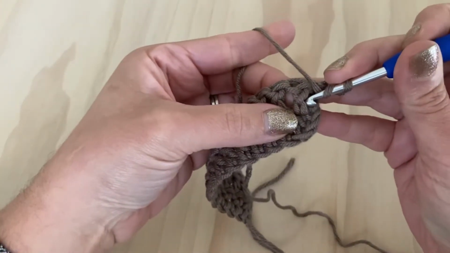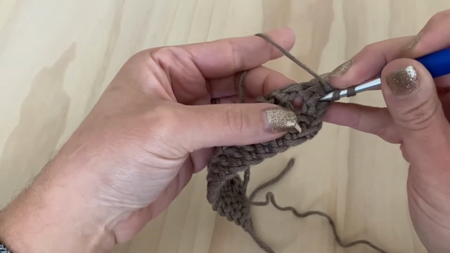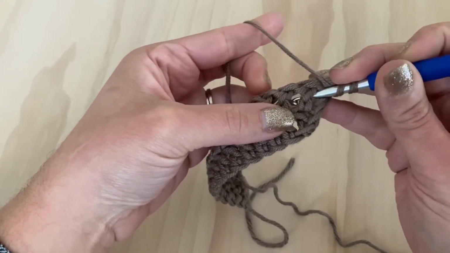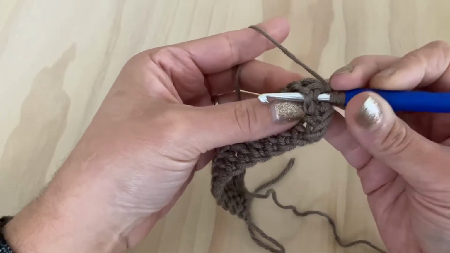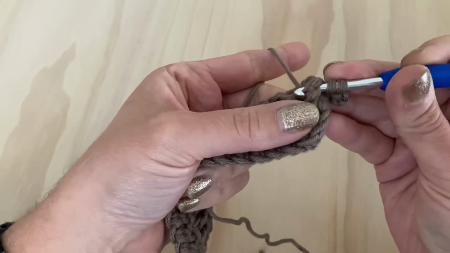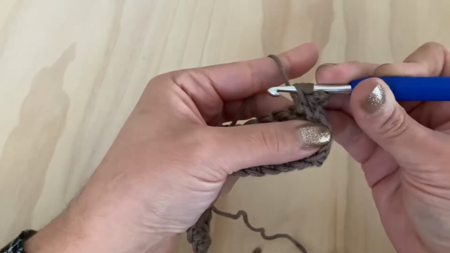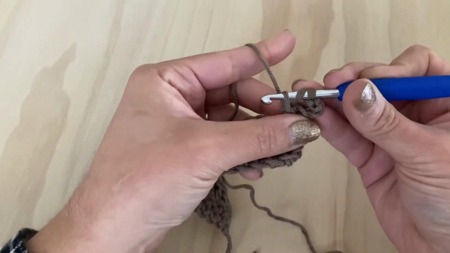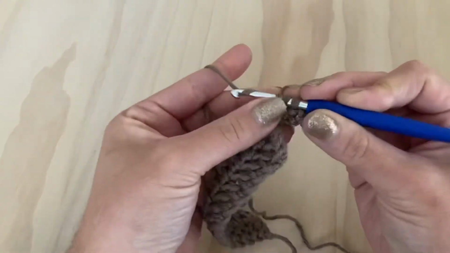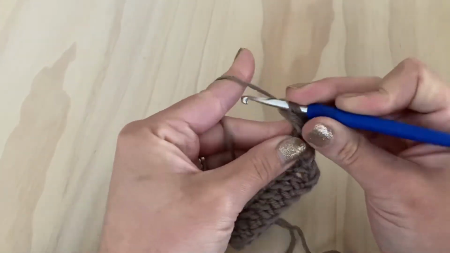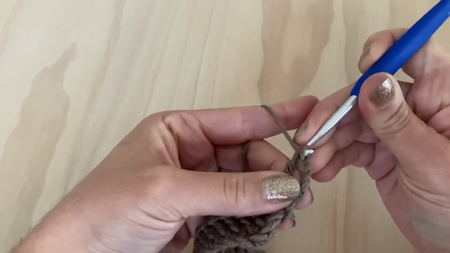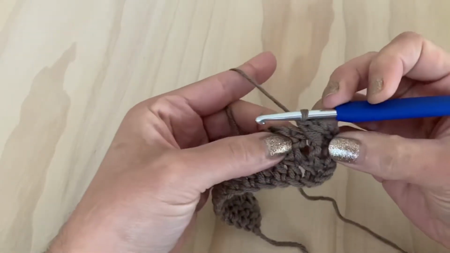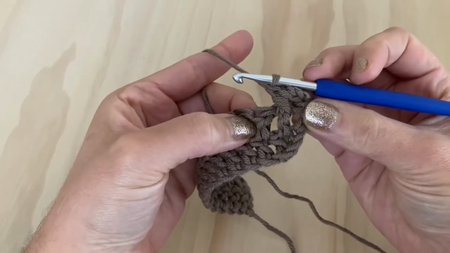We pop our hook to the right of the post, to the back, and weave it back through to the front. We then yarn over, pull that yarn through, come up, you'll have 3 loops on your hook, yarn over, pull through 2, yarn over, pull through 2, and that's your first front post treble.